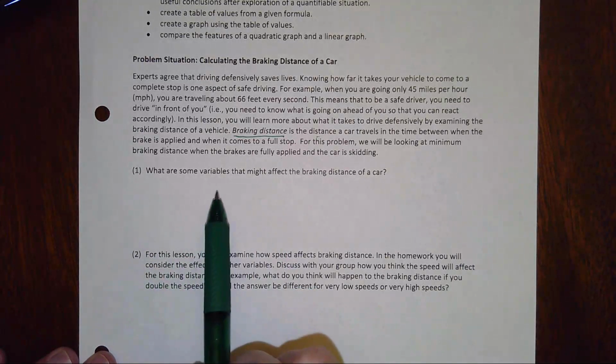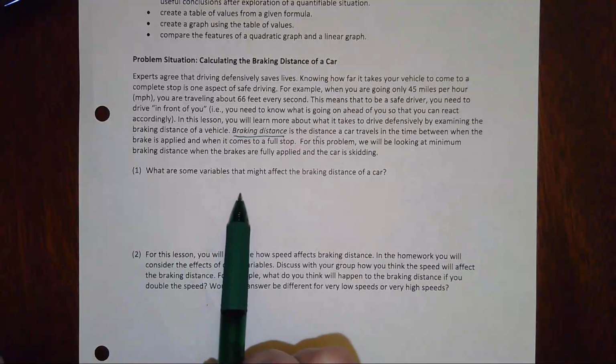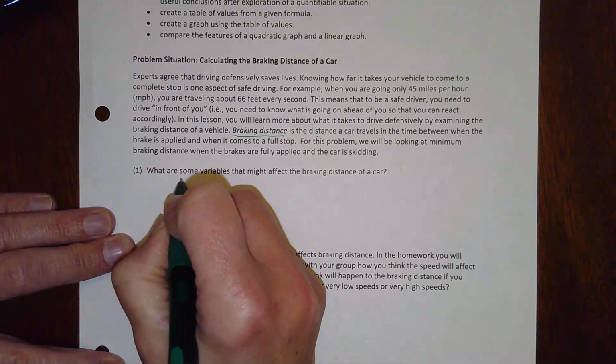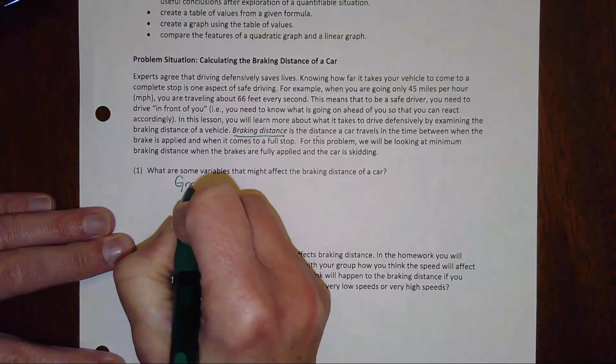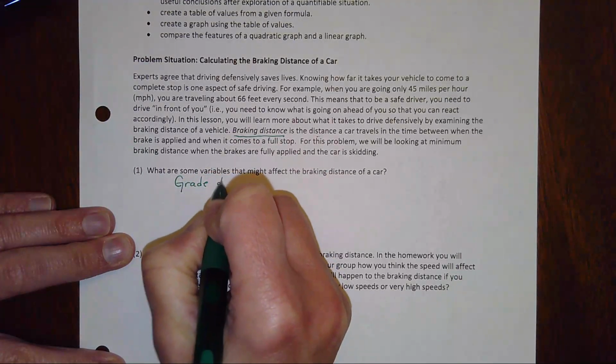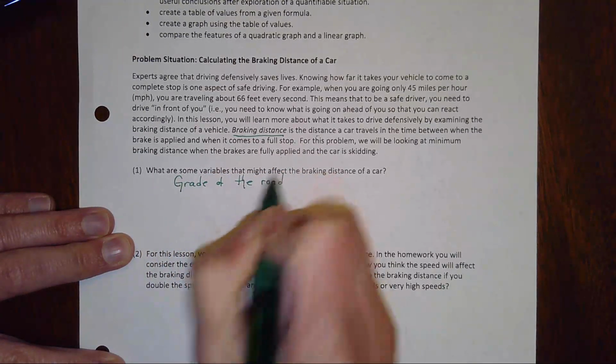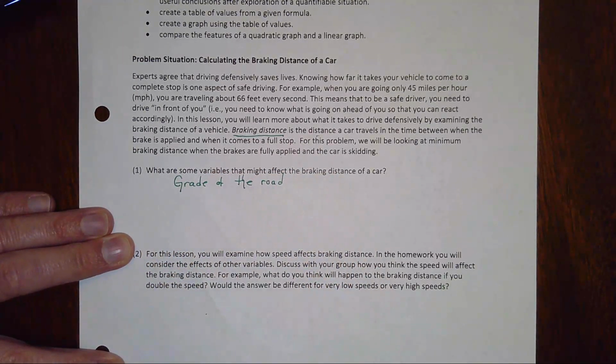Okay, so my other class talked about the variables that might affect braking distance. And of course, someone said the grade of the road. So if you're going uphill and hit the brake, it's not going to take as much time for you to stop as if you're going downhill. So the grade of the road impacts braking distance.